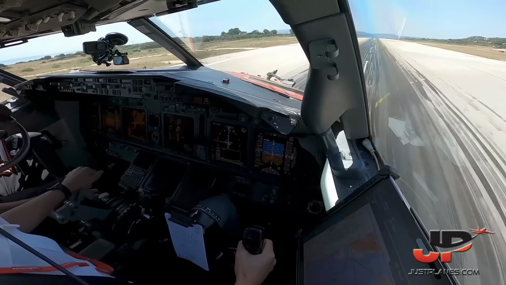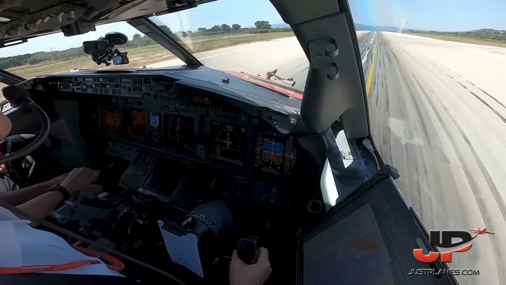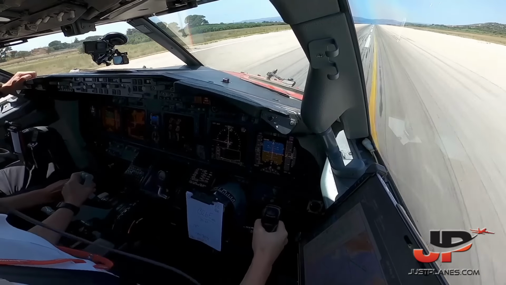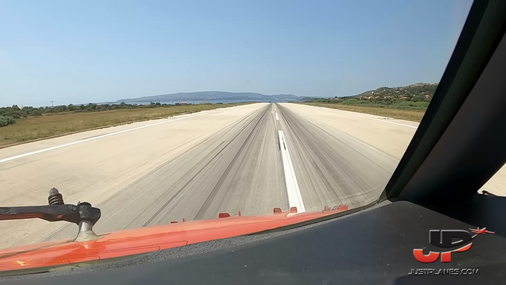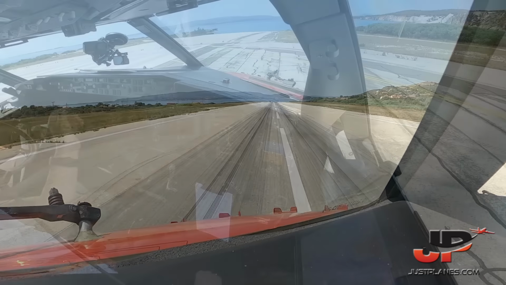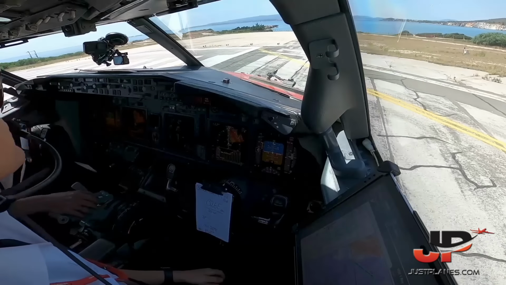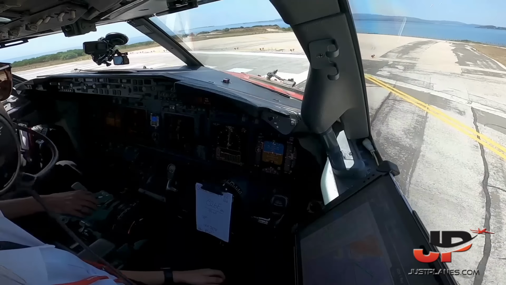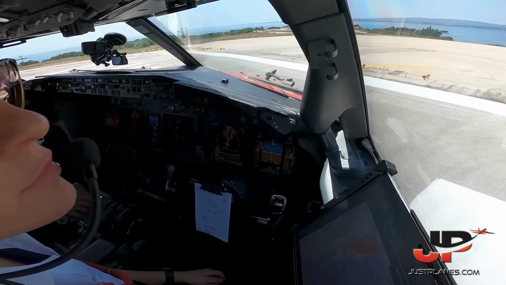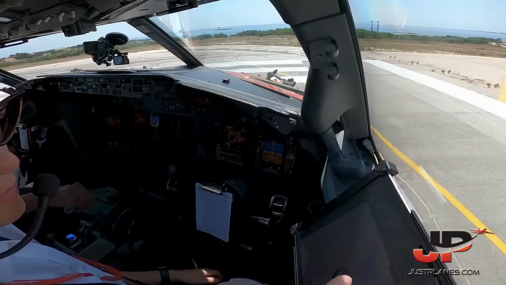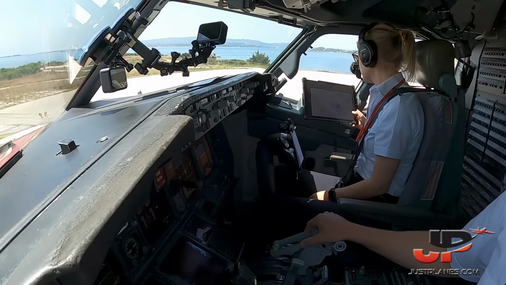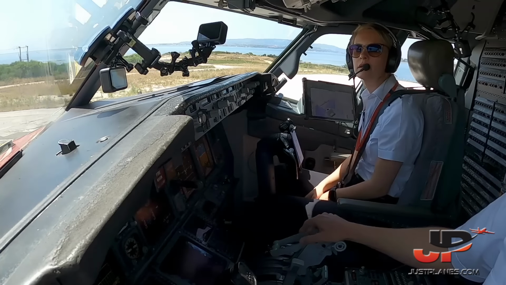Speed brake is up. Two reversers, engaging. Autobrake disarm. 100 knots. I have to do wide turns here because of the hot asphalt. At the end of last month they started their summer procedure with wide turns only on the turn pad at the end.